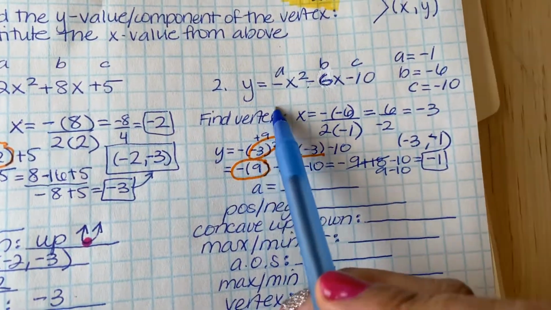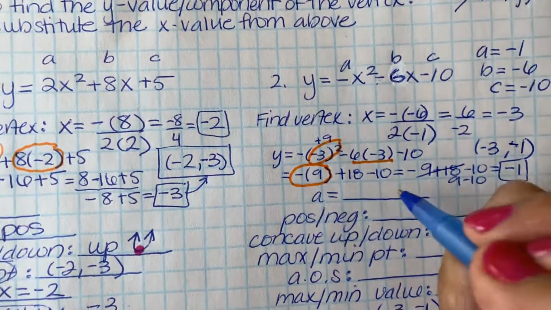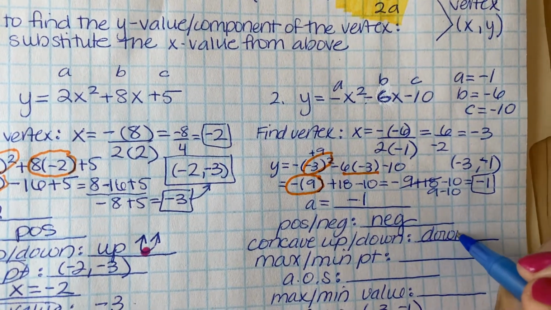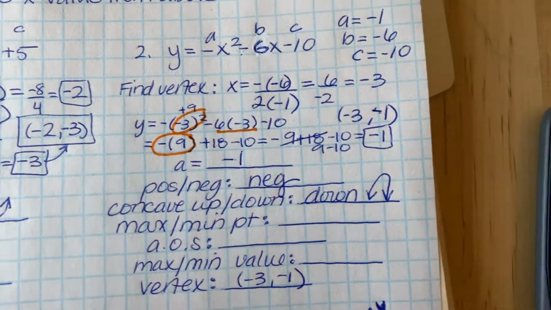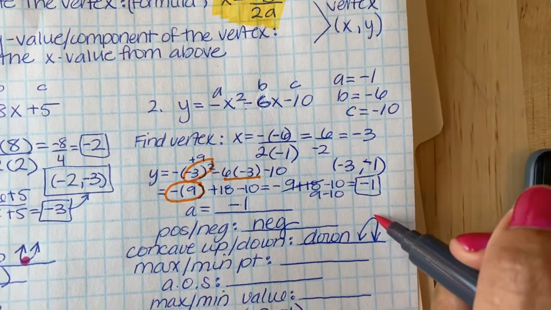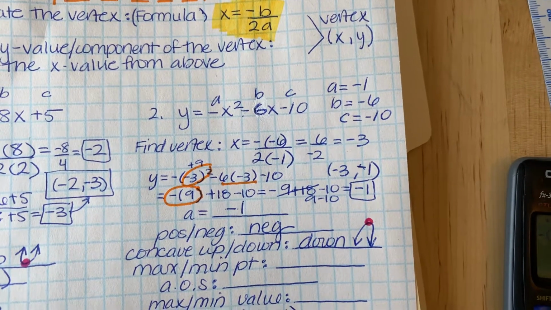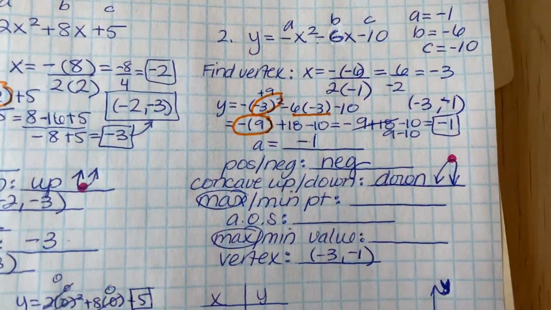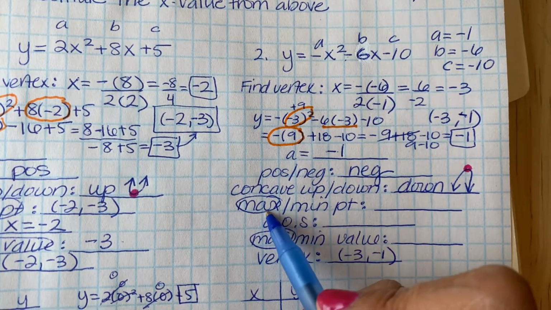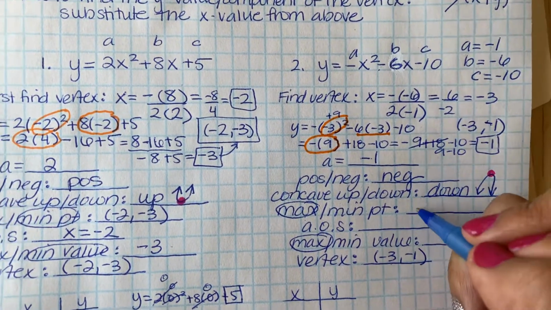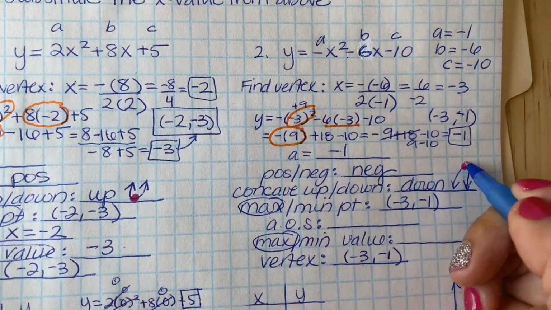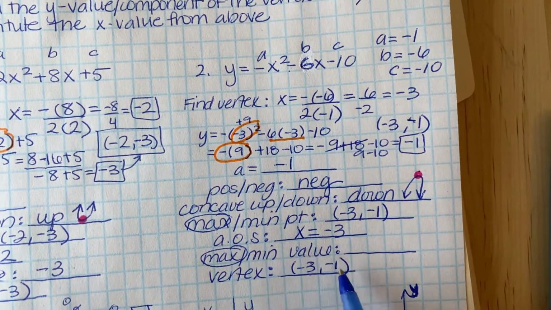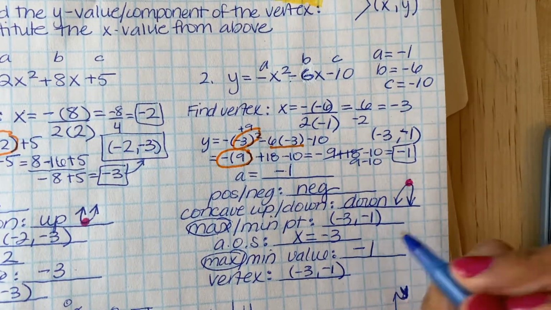Okay, all right. So what is my a value? It is right here. It is -1 because it is negative, right? It's going to be concave down. So because it's concave down, I need to move my elbow over. That means my vertex is going to be my maximum point. It's going to be my highest point. So I'm going to have a max. My maximum or minimum point, but in this case it's maximum, is the same as my vertex. So (-3, -1), because that is your highest point. My axis of symmetry is the x value, so that's -3. Your max or min value is always the y value of your vertex, and so that's -1.